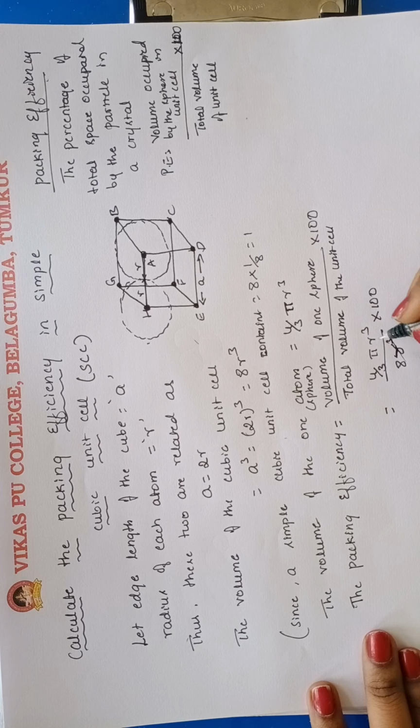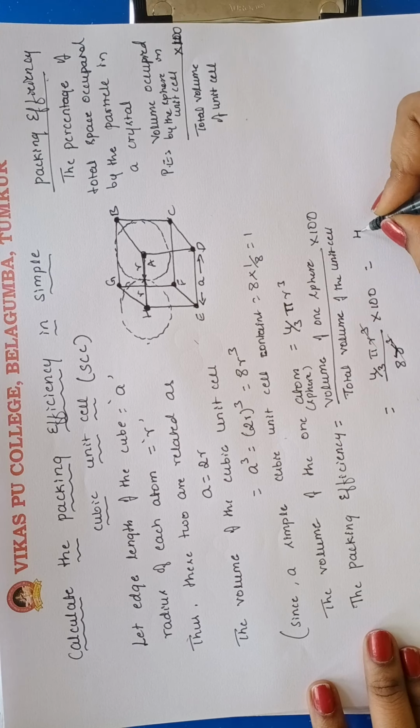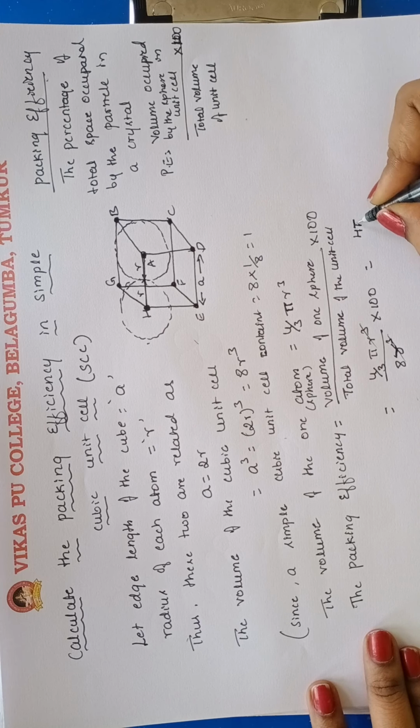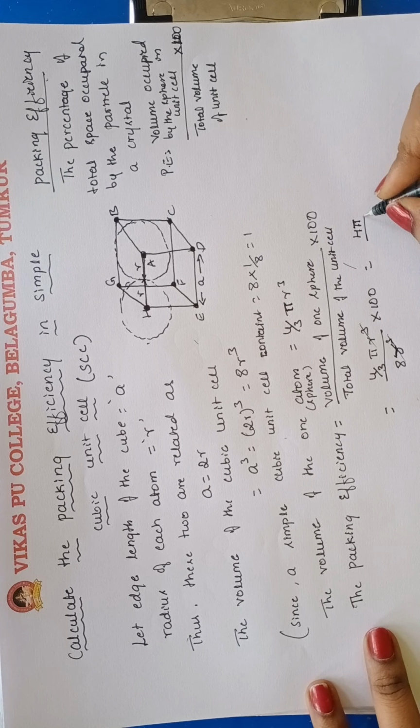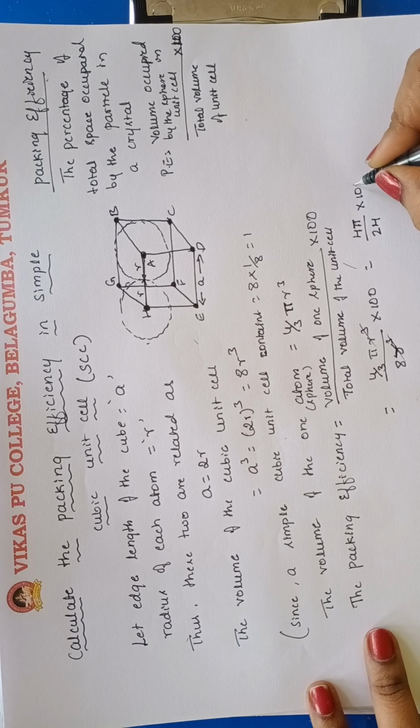After calculating this, we have 4 pi divided by 24 into 100.